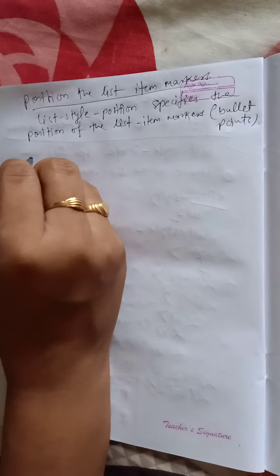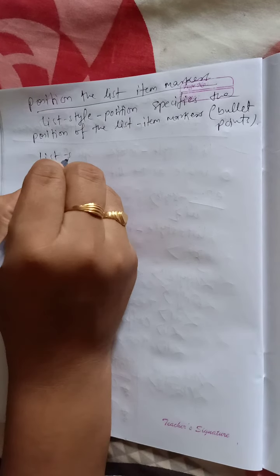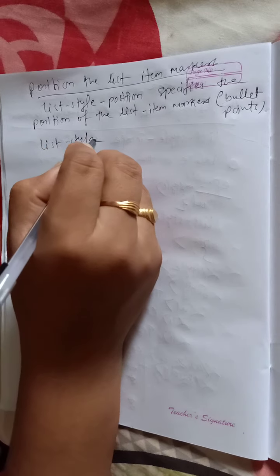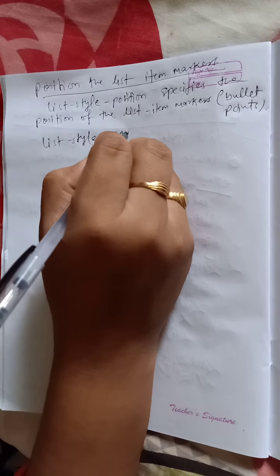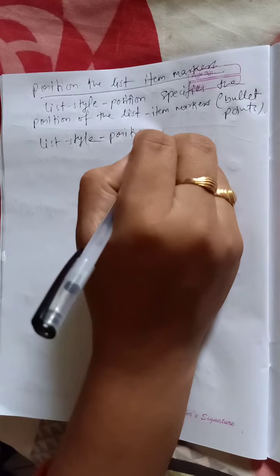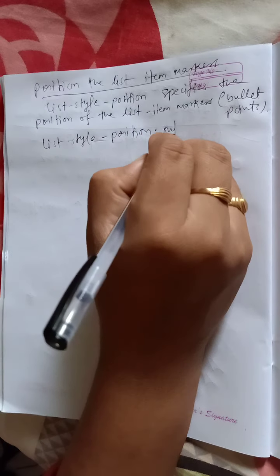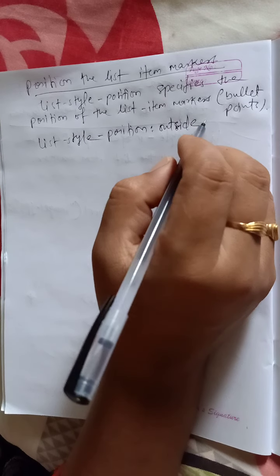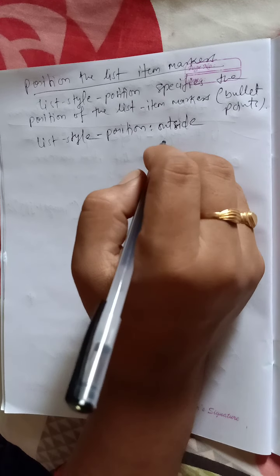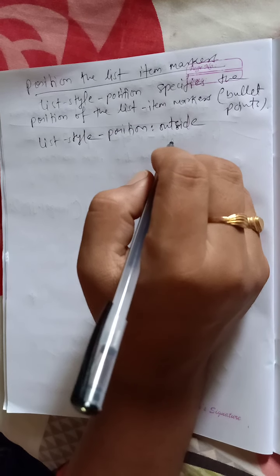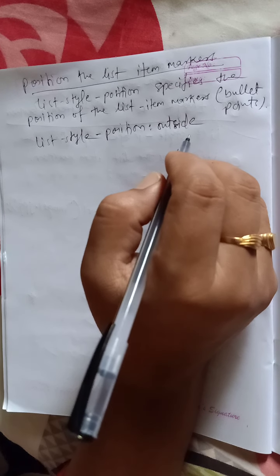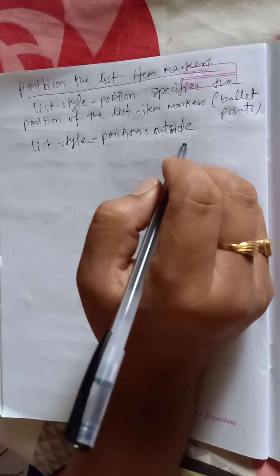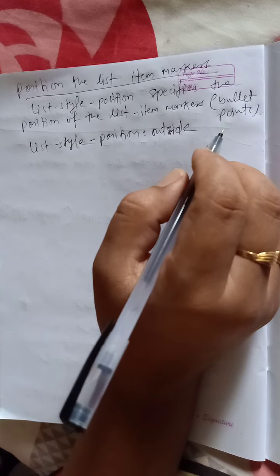One is list style position outside. It means that the bullet points will be outside the list item. Okay, the start of each line of a list item will be aligned vertically. So this is by default.